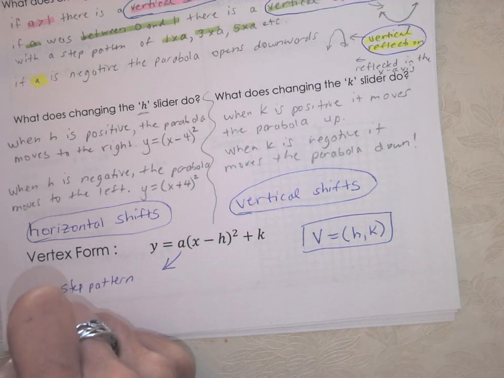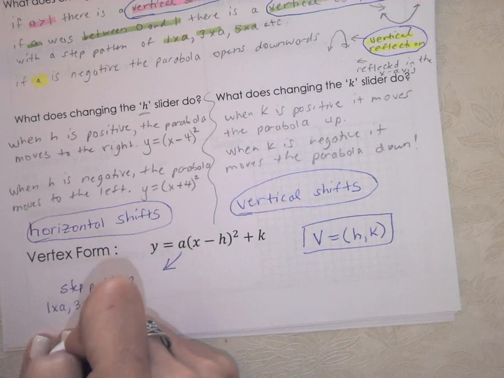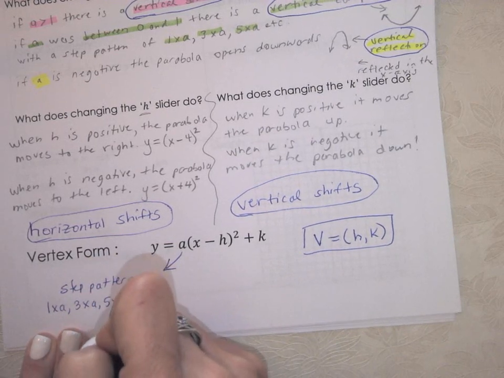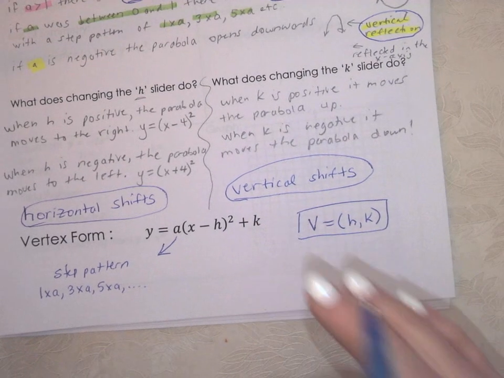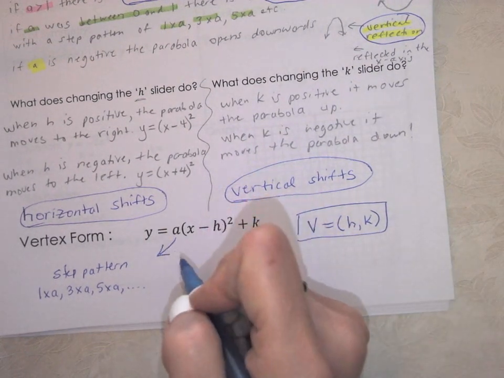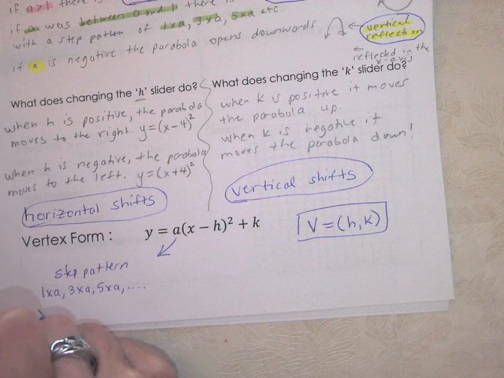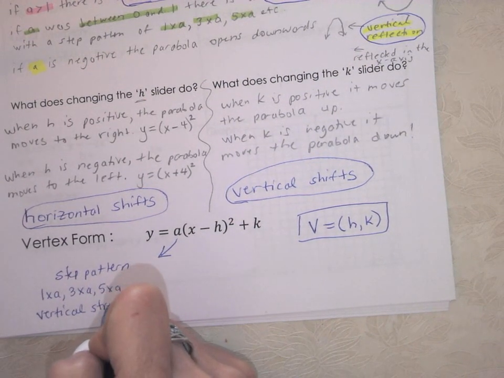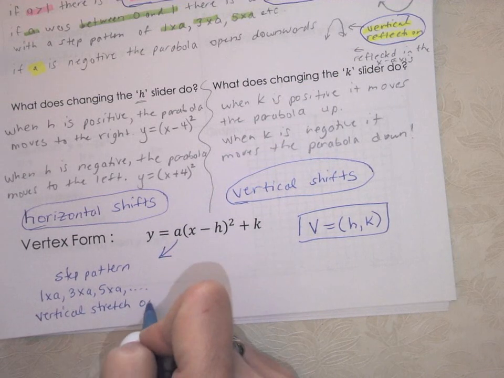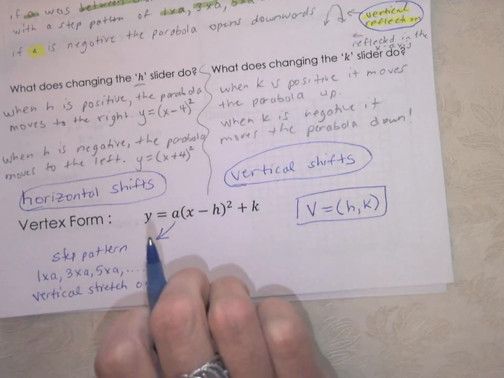So it's always 1 times A, 3 times A, 5 times A, etc. And then if we talk about transformations, A is telling us if there's a vertical stretch or a vertical compression.